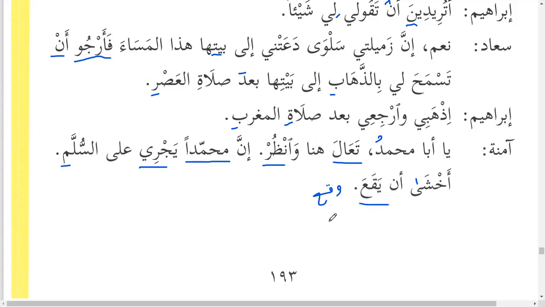Wa'ada ya'idu, you remember? And this is wahaba yahabu, because we know that it comes either on the pattern of daraba yadribu or on the pattern of fataha yaftahu. So in this case, it is on the pattern of fataha yaftahu, waqa'a yaqa'u. Waqa'a also has many different meanings. Here it has been used in the context of falling down. Akhsha an yaqa, I am afraid that he will fall down.